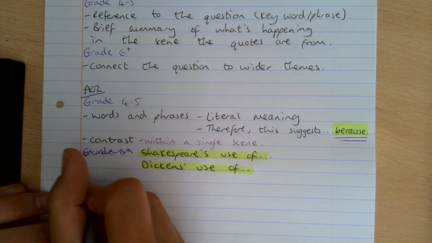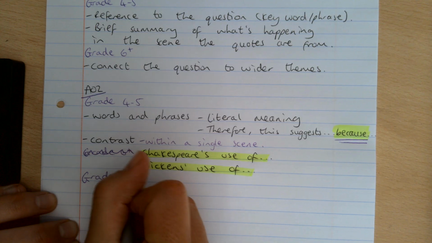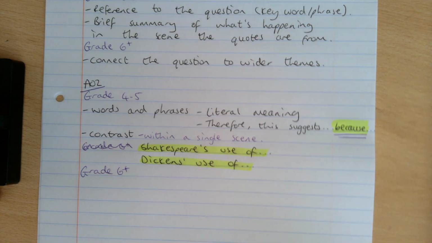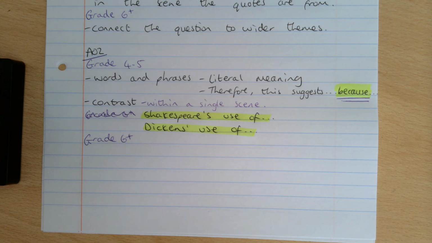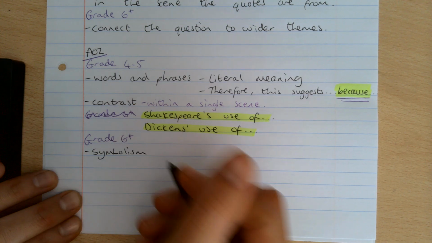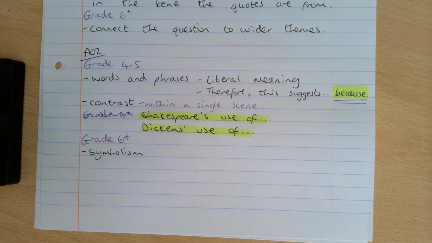So now, grade 6+ in terms of our analysis of methods. You want to be looking at things like your symbolism. So sleep symbolises what? But you don't just want to state that. Don't forget about the this suggests, therefore this suggests.